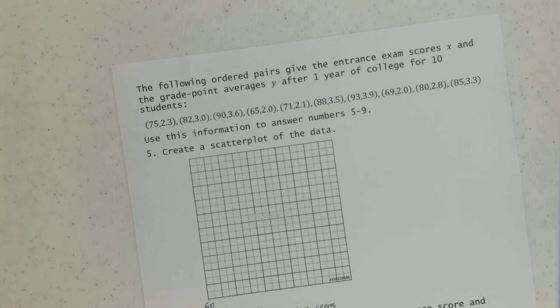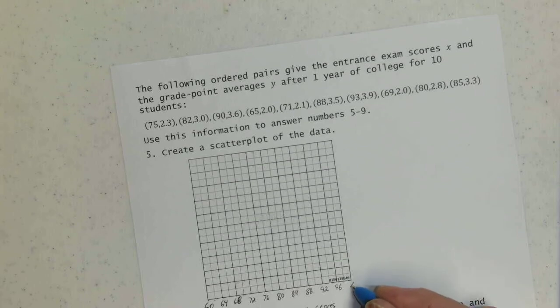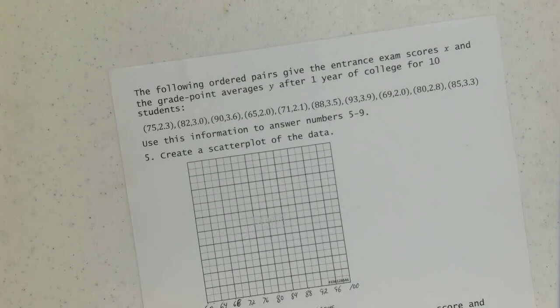I'll start with 60. And then I won't write every one, I'm going by 2s. This is 62, 64. I'll write every other one. That should be 68, 72, 76, 80, 84, 88, 92, 96, 100. Alright, I like to try to make it fit fairly nicely.